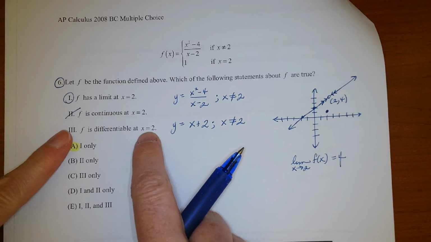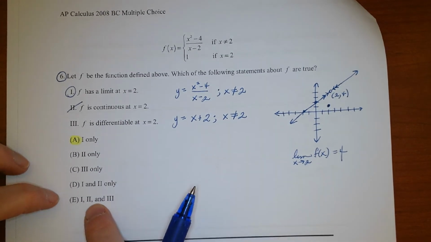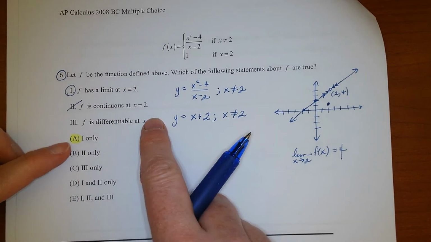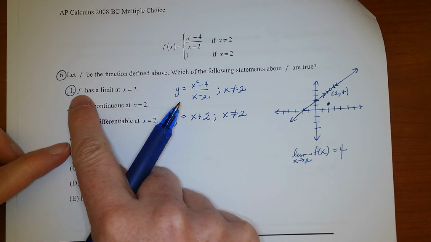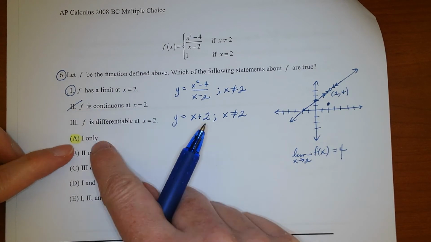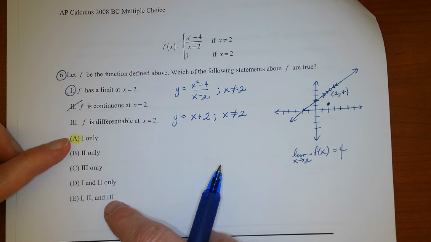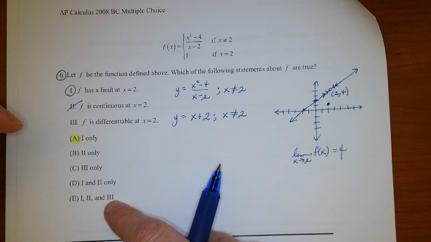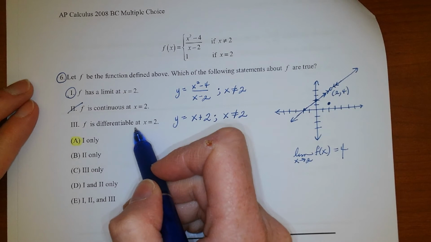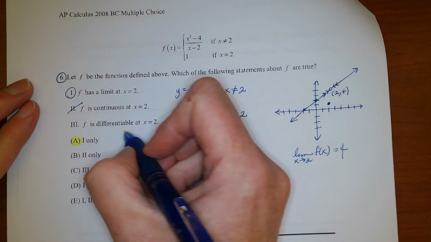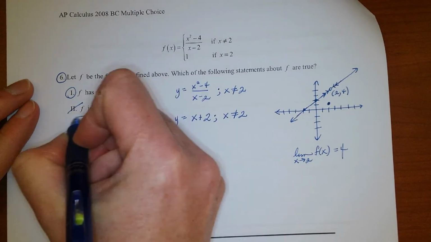Now for 3, honestly, at this point, if you were confused about 3, the fact that you know 1 is true and 2 isn't would have led you to choose A just by using the process of elimination. There's no option that says 1 and 3 only. However, let's make sure you can also rule 3 out in a different way. Just a note for this one.